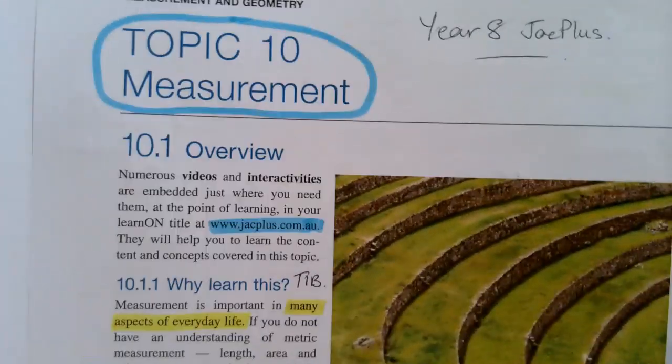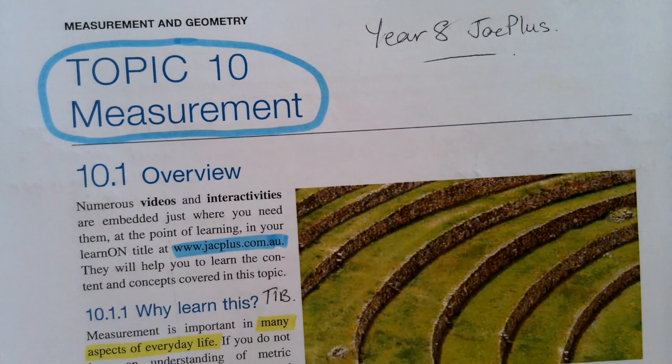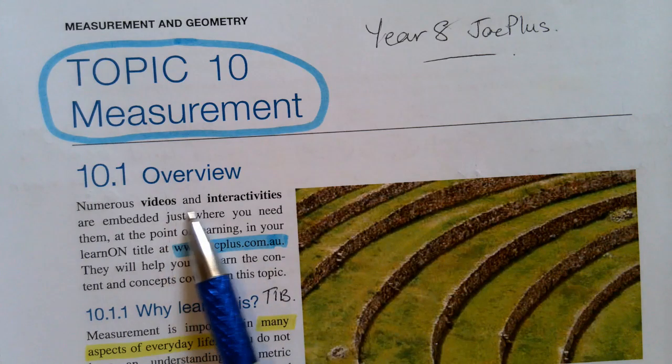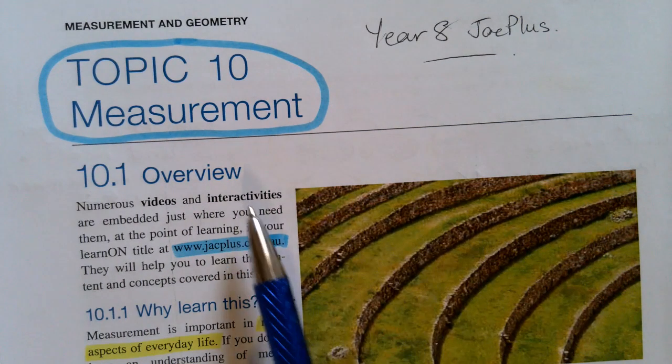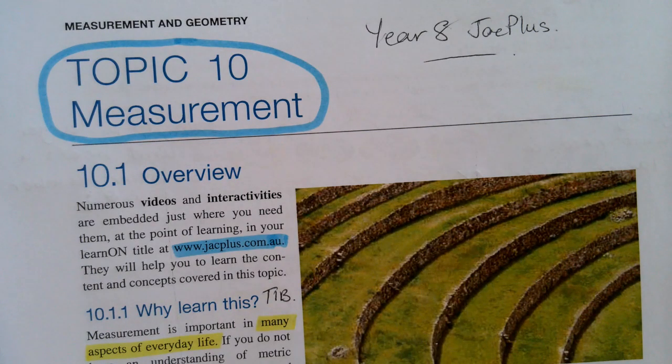If you wish to find further videos and you are in year 8, you can go to topic 10, your JAC Plus, and log into your account where there's videos and interactivities. However, this is suitable for all year levels because perimeter is revised in all year levels.